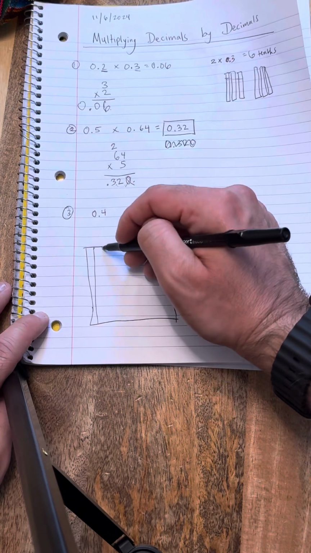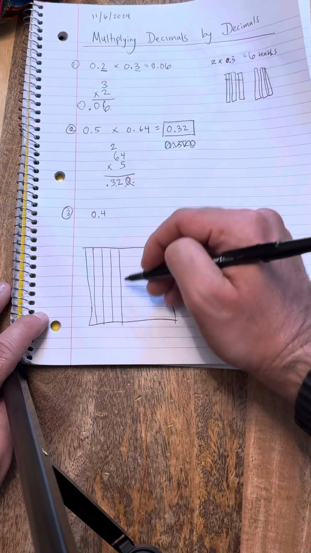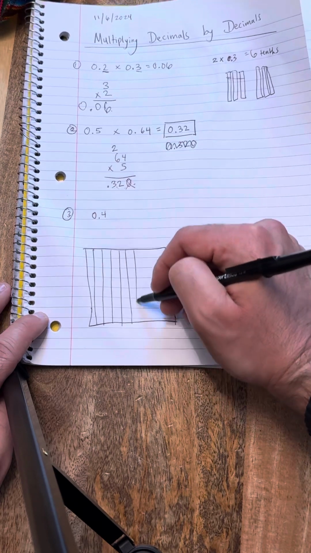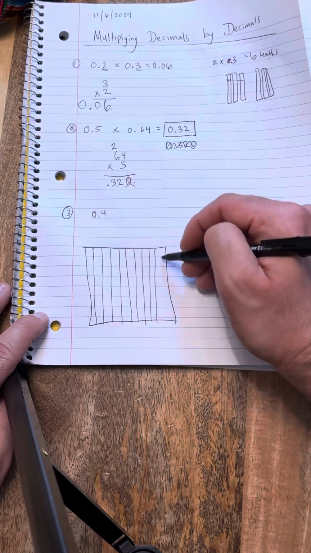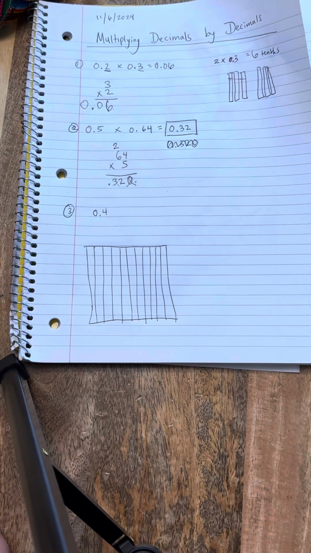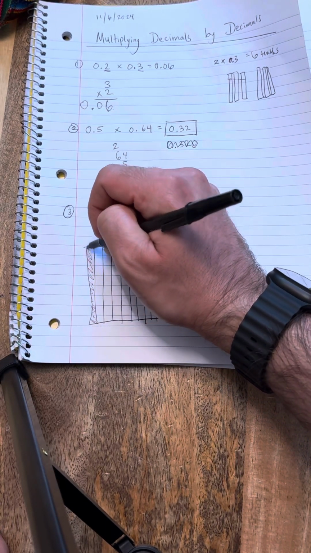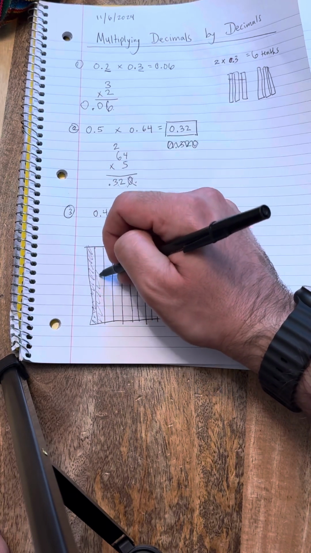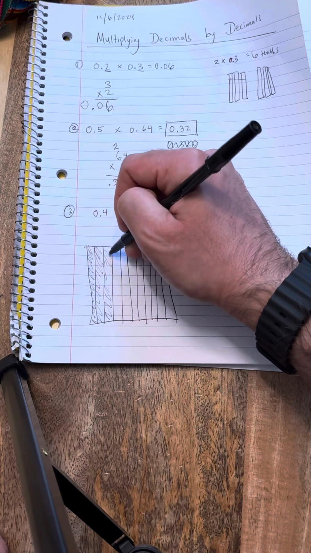I'm going to have 10 pieces. 1, 2, 3, 4, 5, 6, 7, 8, 9, and 10. Let's say I broke it up and I only had 4 pieces of my graham cracker. So that means I have 4/10 or 40%.